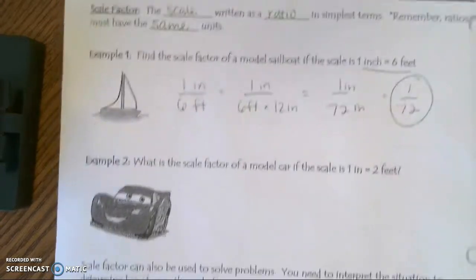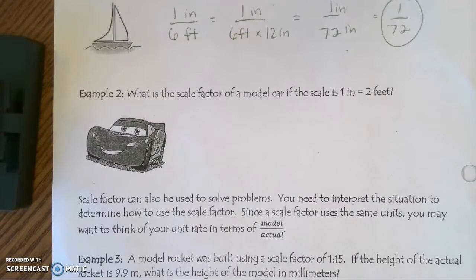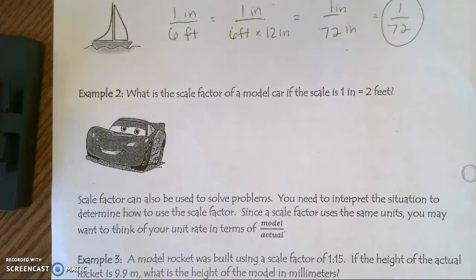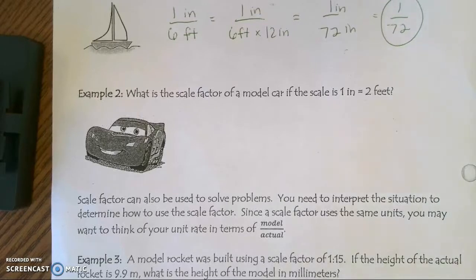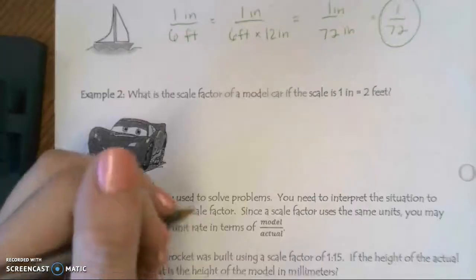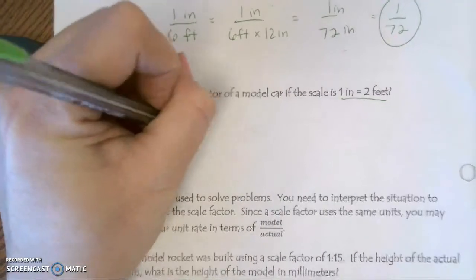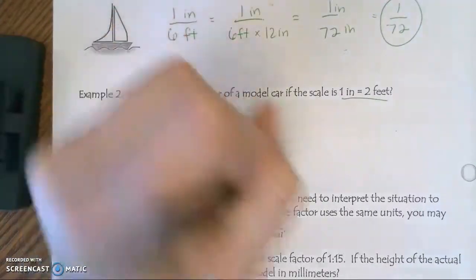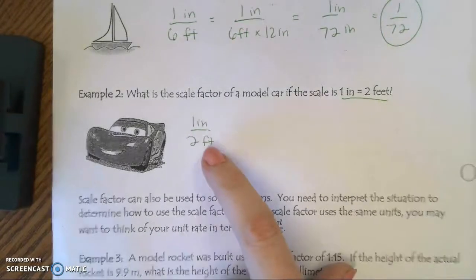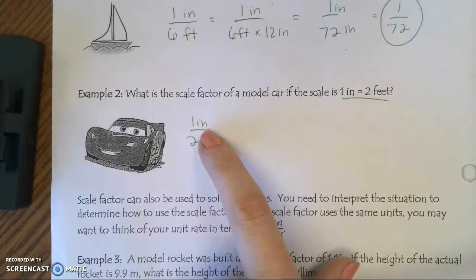Okay. All right, so let's take a look at example 2. What is the scale factor of a model car if the scale is 1 inch equals 2 feet? It's going to be very similar to number 1. So if I set up my scale as 1 inch over 2 feet, I know that I have to convert my feet to inches.